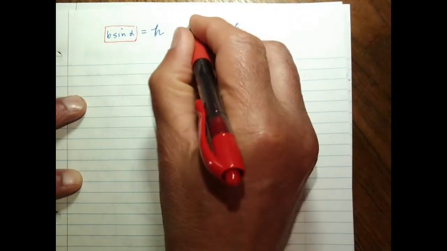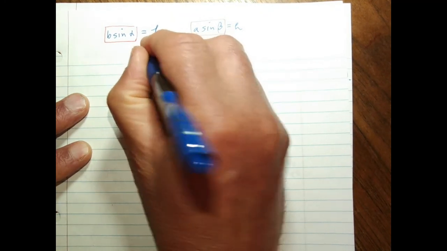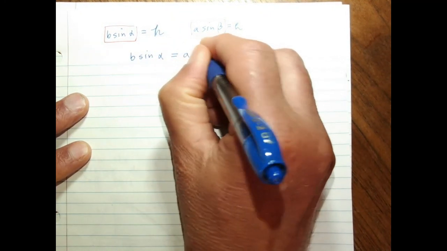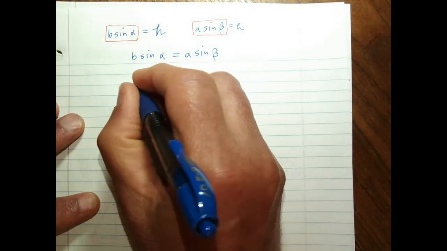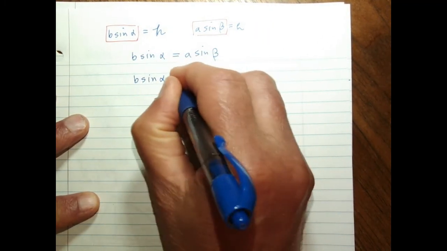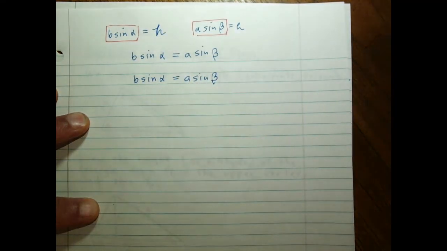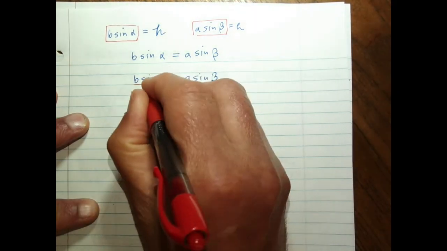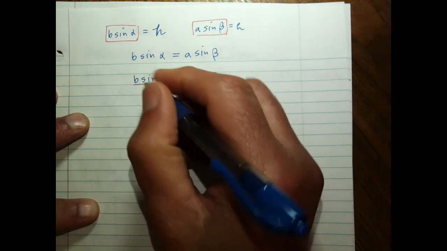Well, we have both b sine alpha and a sine beta equal to h, so they have to be equal to each other. We can write b sine alpha equals a sine beta. Now I'm going to rewrite this equation in a different form. I'm going to divide both sides by ab. It's a traditional way of writing this, and the reason we're doing this is it's easier to remember in this form.